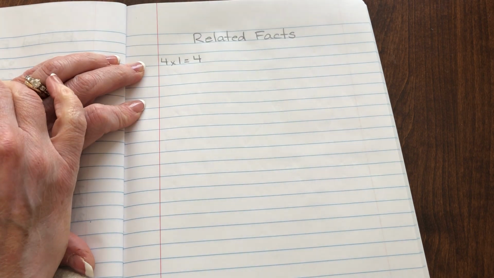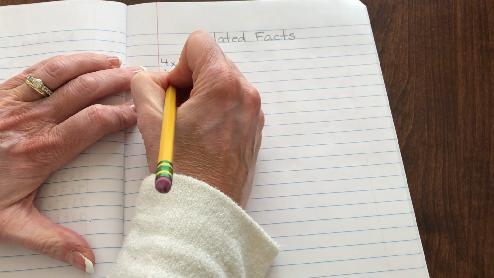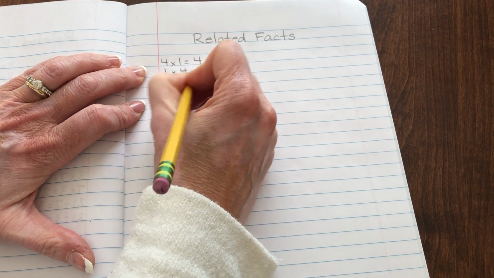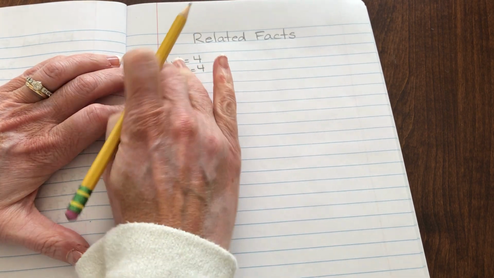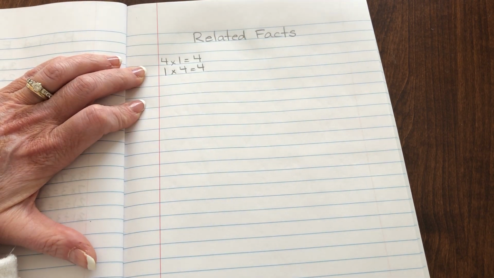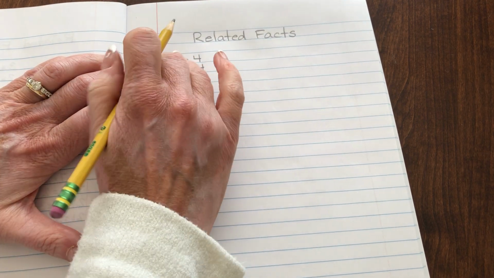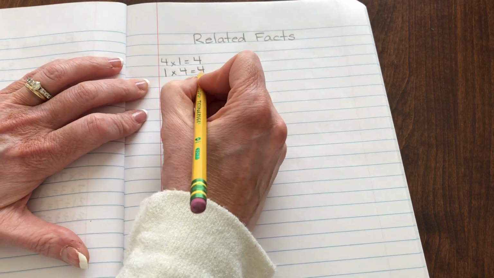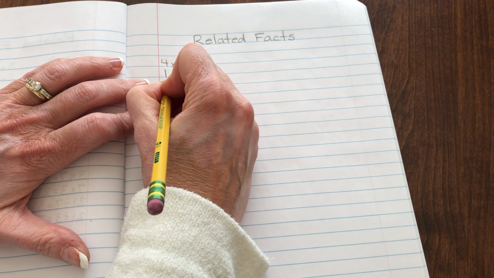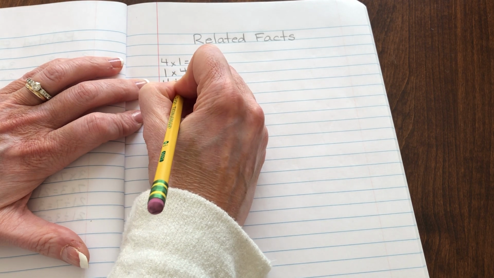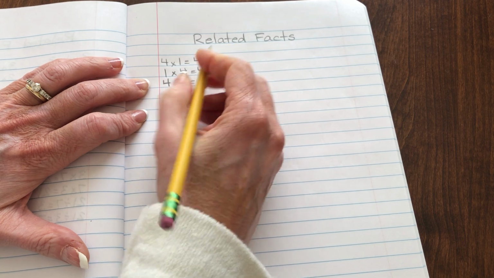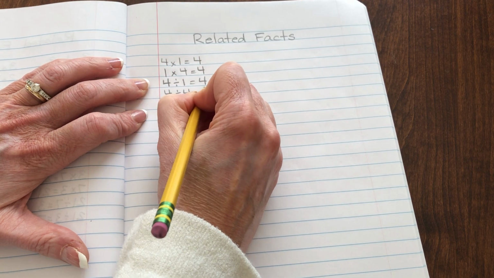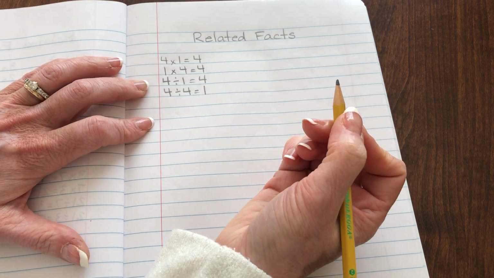4 times 1 is 4. Excellent. Flip your numbers. 1 group of 4 is also 4. I'm going to pause here to tell you this is a fancy word. When you can change the places, it's called the commutative property of multiplication. That means just like addition, you can change the order of these numbers and your answer stays the same. Now we're going to put 4 at the beginning. 4 divided by 1 is going to equal 4, going over this way, and 4 divided into 4 equal groups is going to be 1 candy bar in each group.